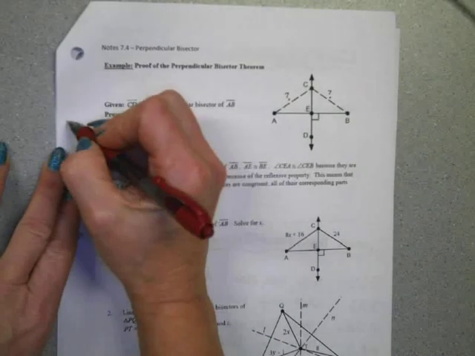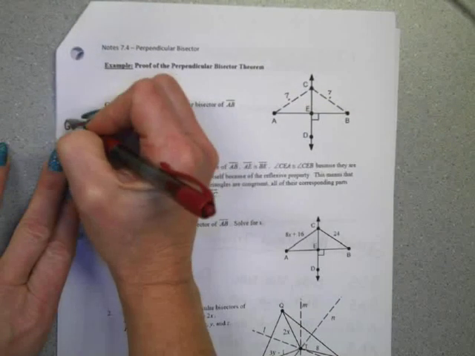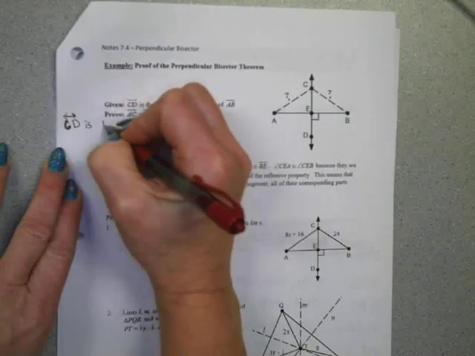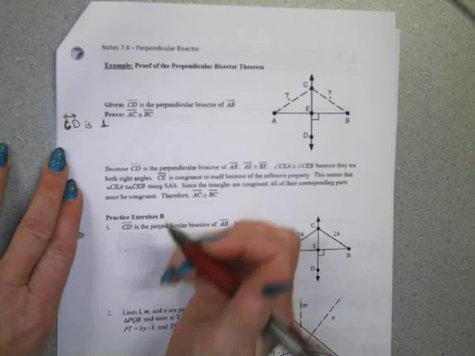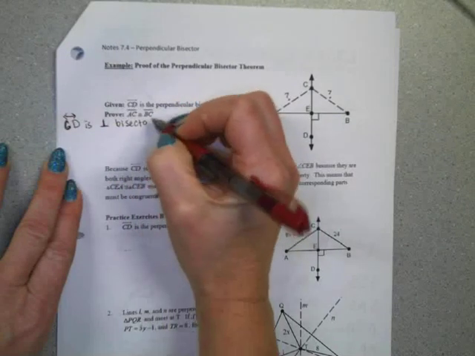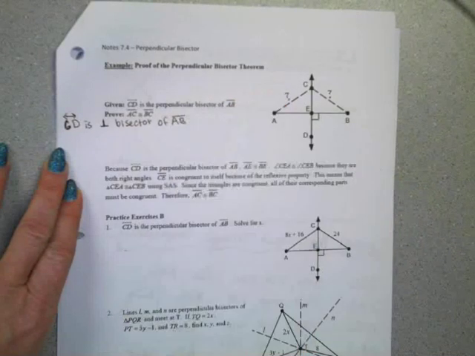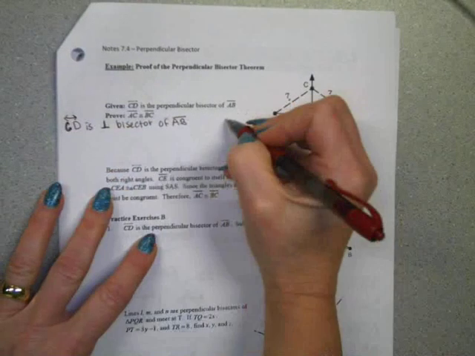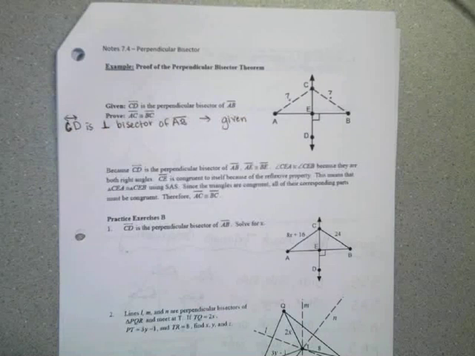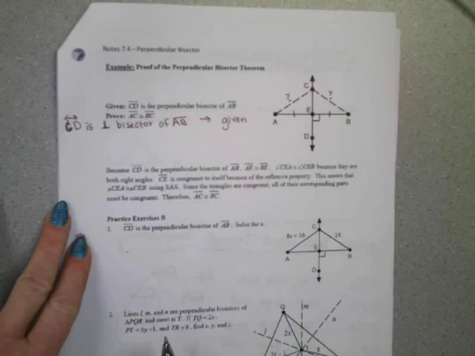So first I'm going to write my given. I'm first going to say that CD, and that's a line, so I'll put a line above it, CD is, instead of writing out perpendicular, I'm going to use that perpendicular symbol, the perpendicular bisector of AB. Okay, that's what was given. That's my reason. Now because it is a perpendicular bisector, that means that this segment and this segment are congruent. So that's what I'm going to say next.